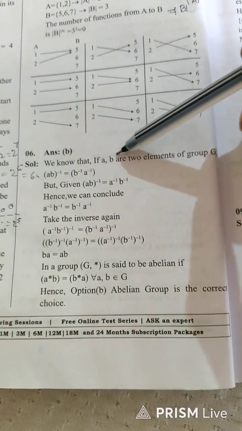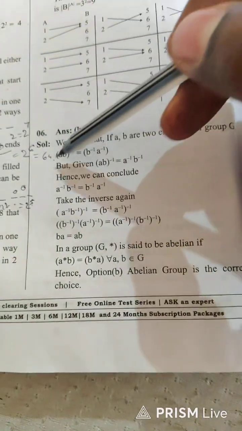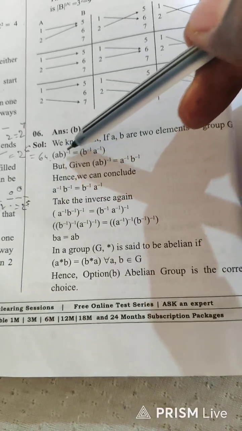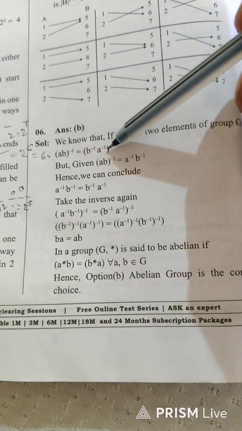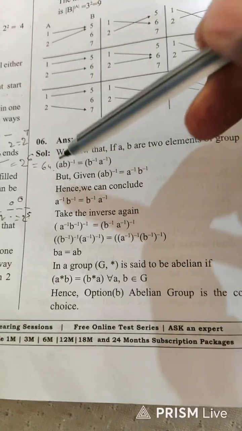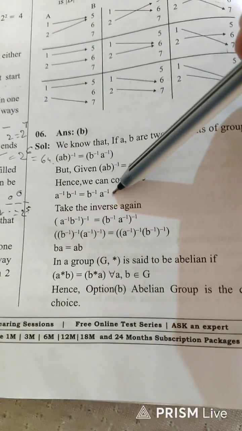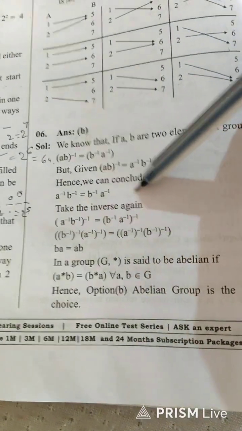We know that if A, B are two elements of the group G, (AB) whole inverse is equal to B inverse A inverse, but given (AB) whole inverse is equal to A inverse B inverse, hence we can conclude that A inverse B inverse is equal to B inverse A inverse. Take the inverse again.